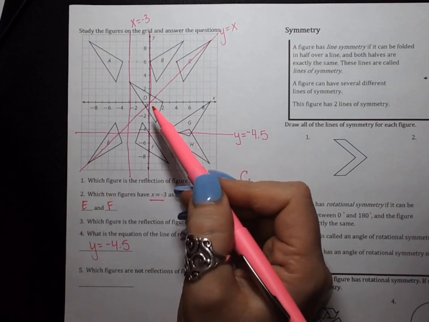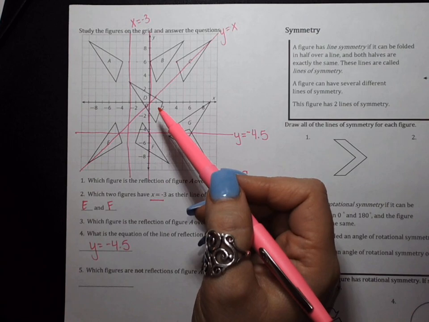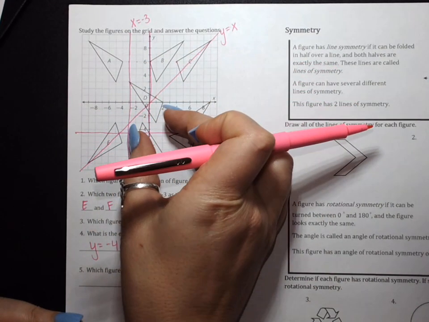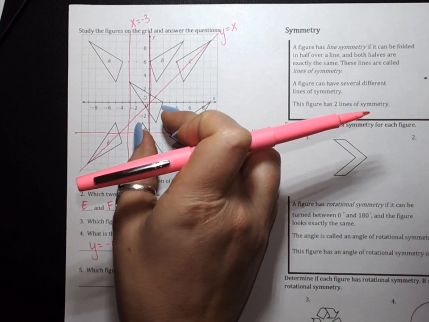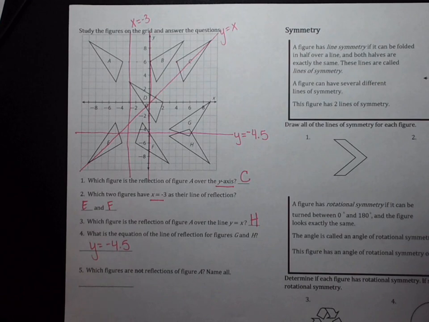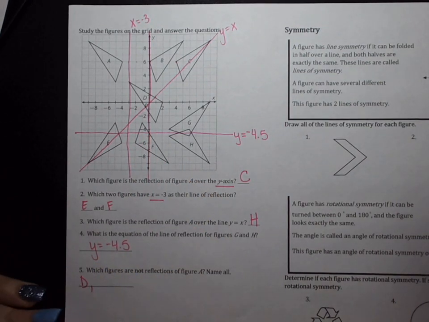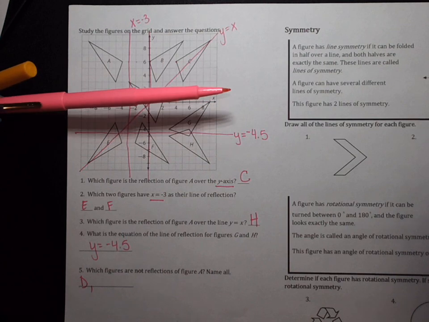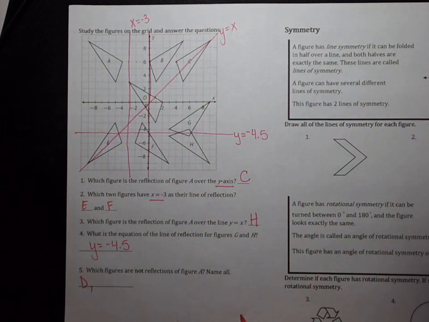So D is actually going to be something that we talked about in the last lesson, and that is a translation. We just took A and we slid it down to a new location on the graph, and when we move our figures up and down and left and right, that's a translation. It's just a slide. So D is not a reflection. Let's look at E. Could E be a reflection if we reflected across a line somewhere in here? Absolutely, yeah. E could be a reflection of A.